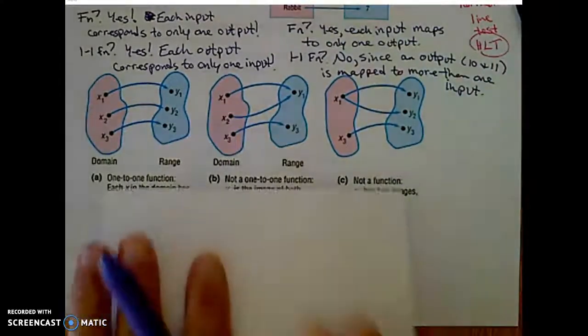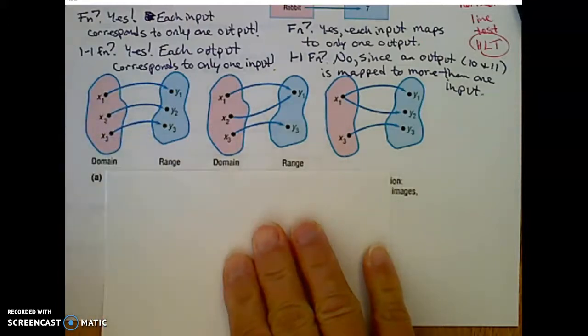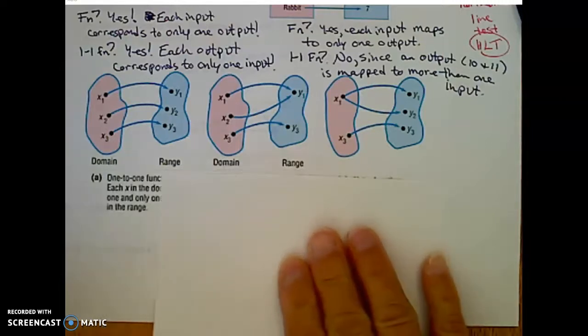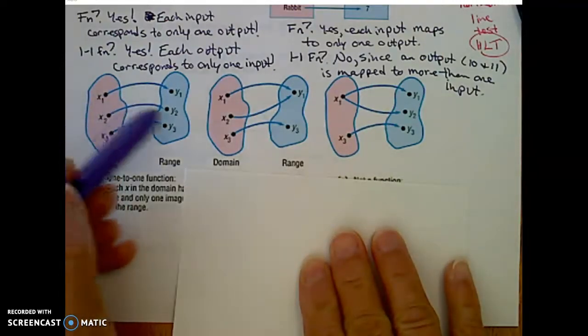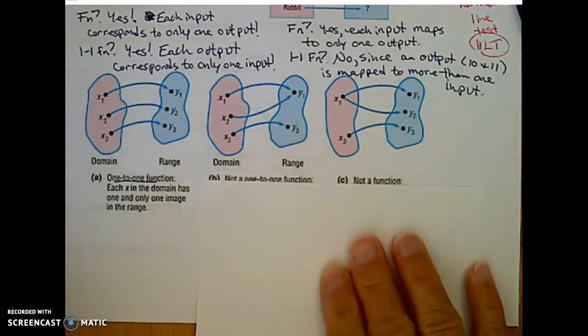Okay, these next three visuals are just good for a little bit of practice if you want to look at that relationship, that mapping. Is that first thing a function? Is it a one-to-one function? Of course you can read. But yes, each input maps to only one output. Each output maps to only one input. So yes, it's a one-to-one function.